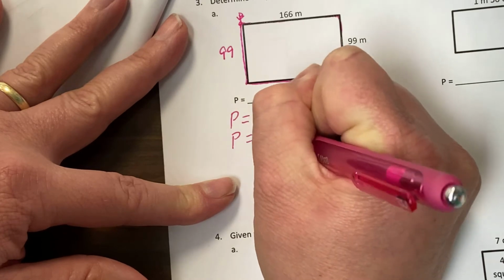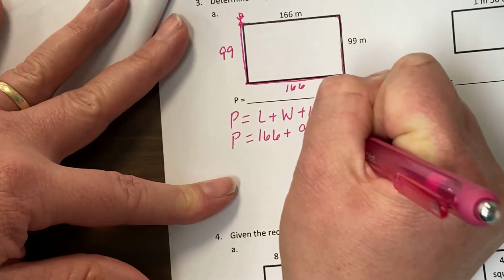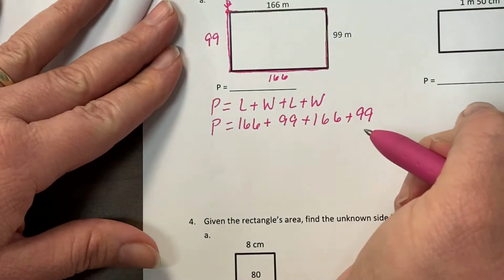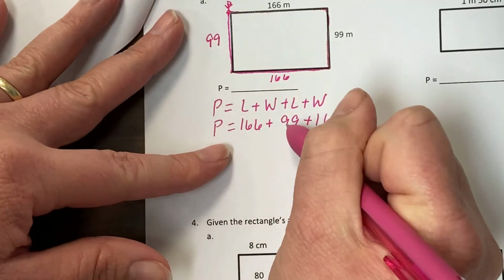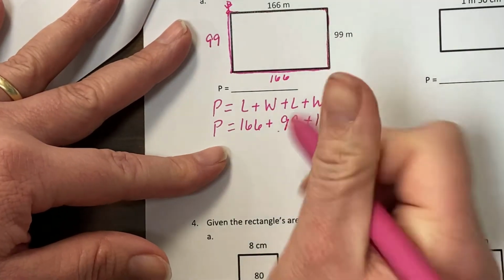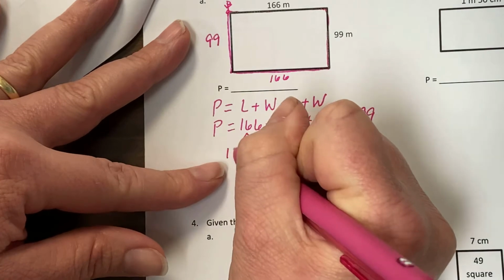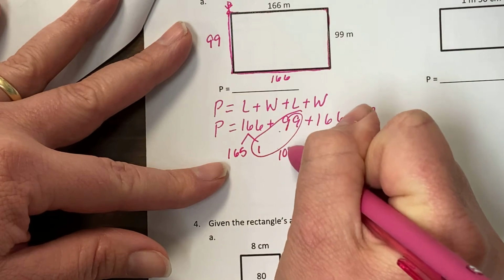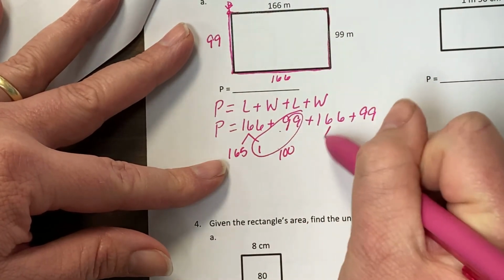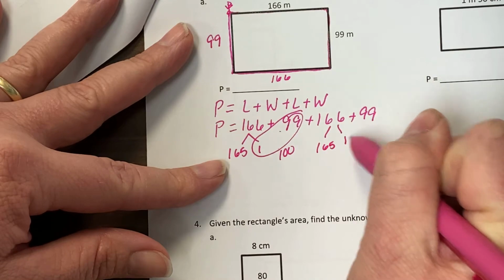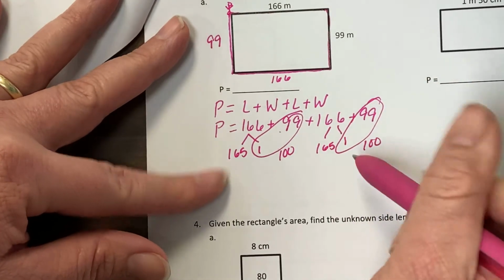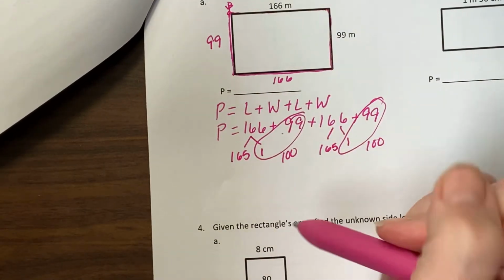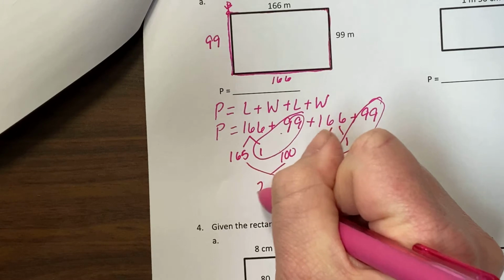So perimeter equals 166 plus 99 plus 166 plus 99. All right, so first thing that pops into my head is, look how close that is to 100. So I'm going to go ahead and decompose this one and make it 165 and put a 1 here, because I'm going to make 100 right there. So there's 100, and I've got rid of those 2 numbers. I'm going to decompose 165 and 1 and make 100 there, so there's a 100. So now I know I have 2 100s and 2 165s. So I can add these 2 together easily and get 265, 265.